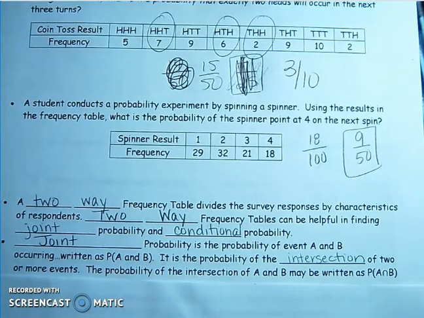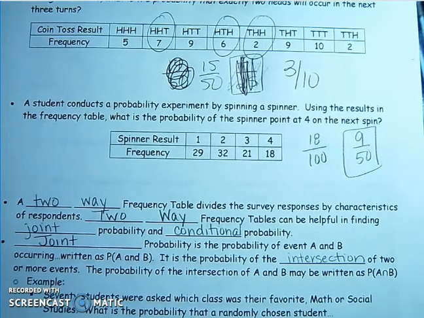So joint probability is the probability that event A and B are occurring. It's written A and B, or remember our intersection symbol from before with the unit on sets and the intersection. So an example could be something like this. 70 students were asked, here's our table down here.